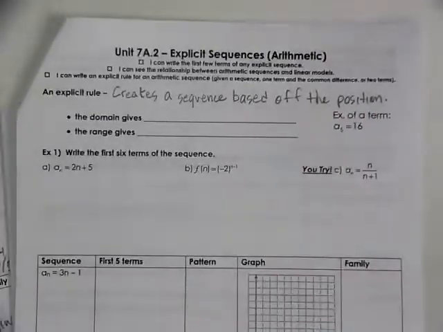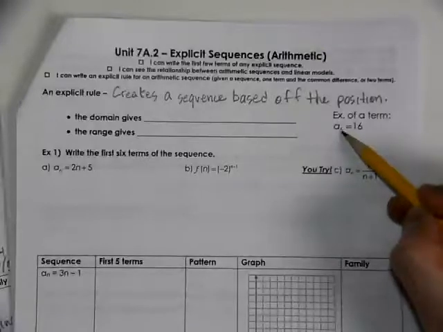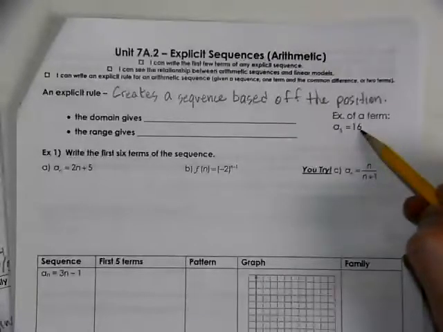So the position is, what is the first term? We would plug in a 1 to figure out what that term would be. In this case here, what is the fifth term? We would need to plug in a 5 to figure out what the fifth term would be.